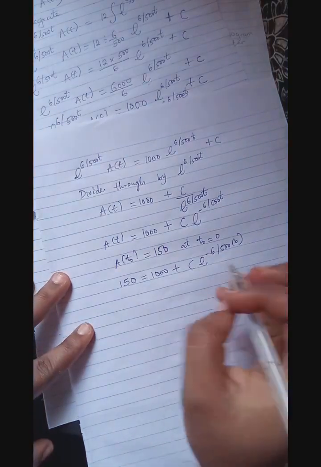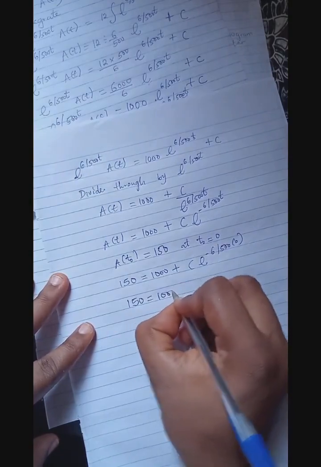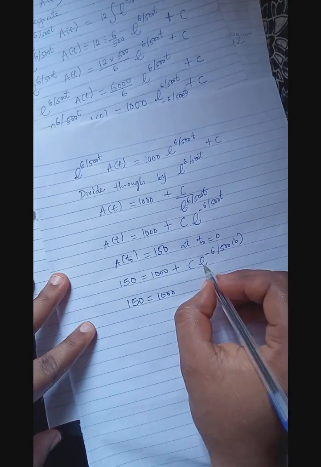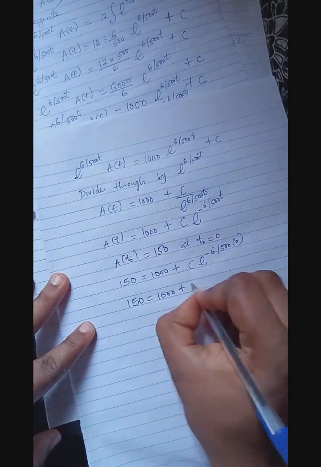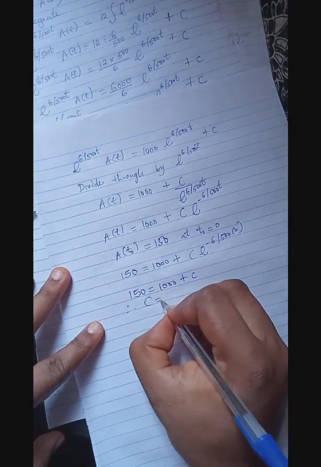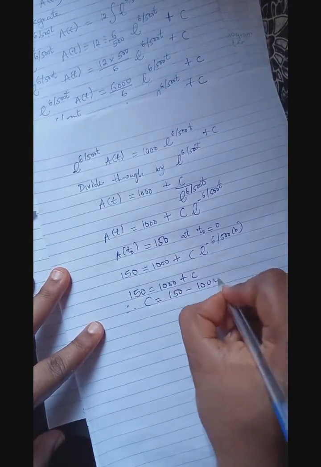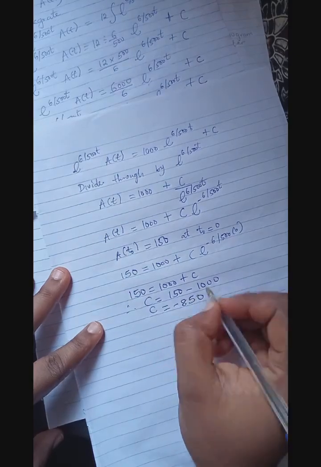Simplify this: 150 equals 1000 plus e to the 0, which is 1, times C. Collect the like terms, so C equals 150 minus 1000. So C equals minus 850.